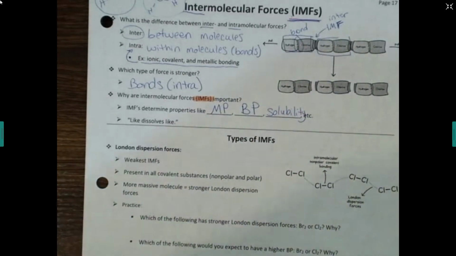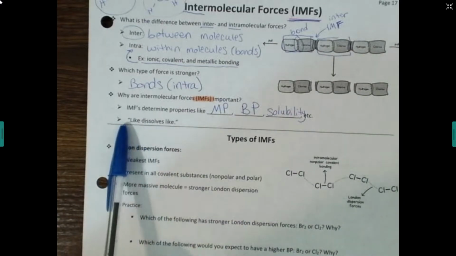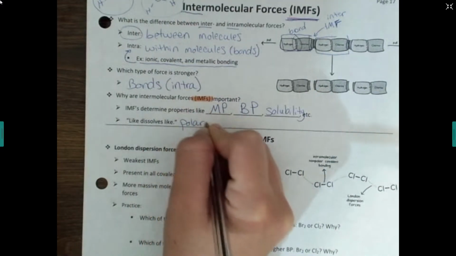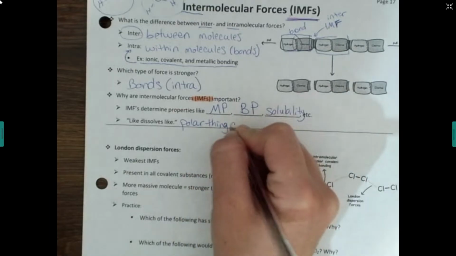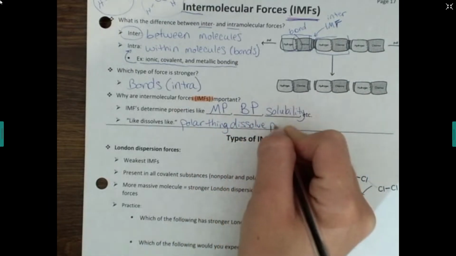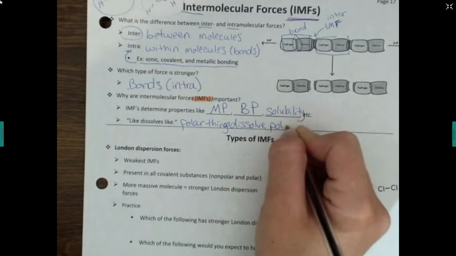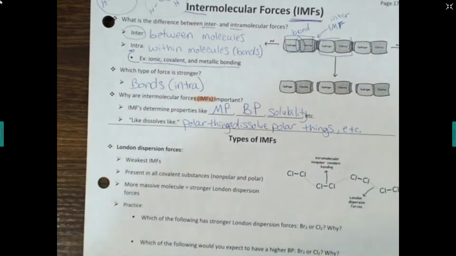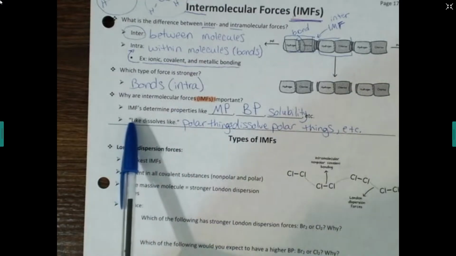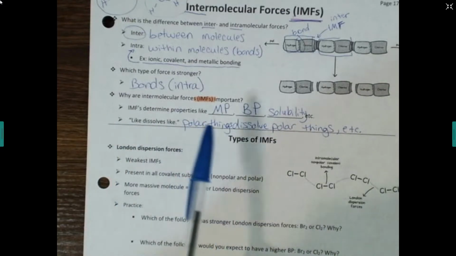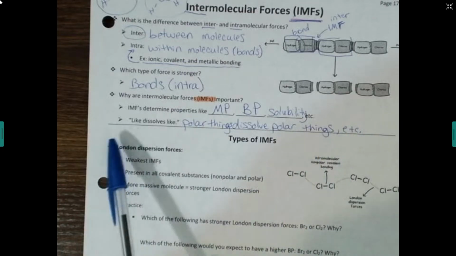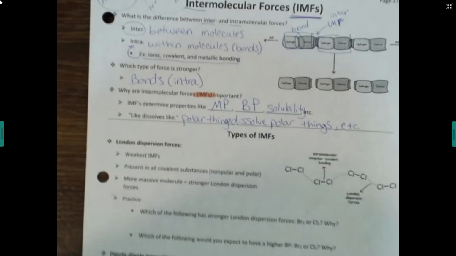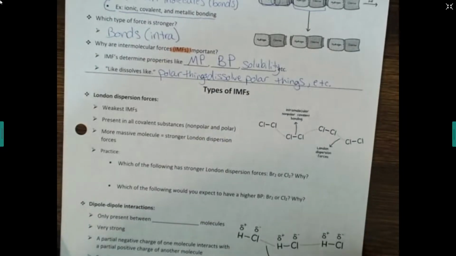And you'll see this phrase a lot in chemistry and sometimes in biology too. It says like dissolves like. And we've seen this before in our notes, it means that polar things dissolve polar things, and non-polar things dissolve non-polar things. So this is the reason why oil and water don't mix, because water is polar and oil is non-polar. So like dissolves like, things that are alike dissolve in each other.